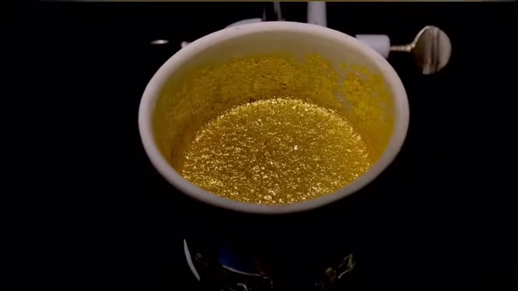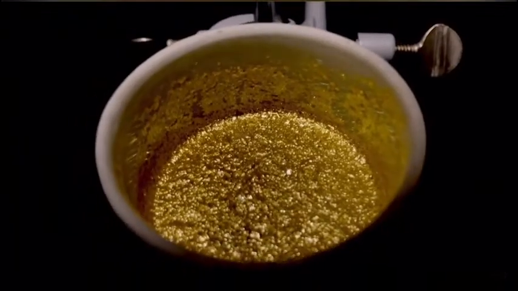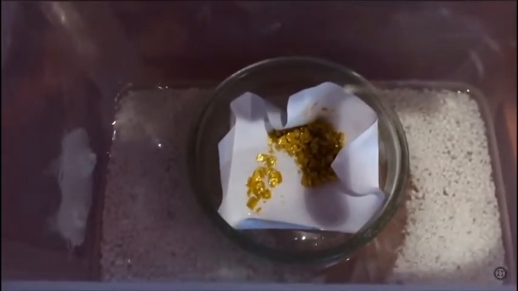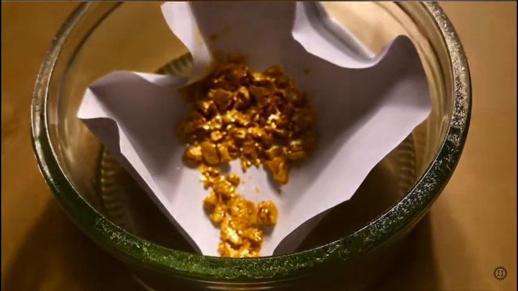We were left with this dry, gold-like looking solid. To dry it completely, it was left in a vacuum chamber over anhydrous calcium chloride for a few hours. We were left with 3.5 grams of this fake gold.